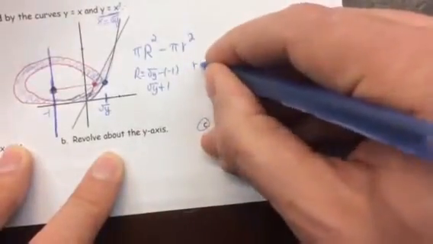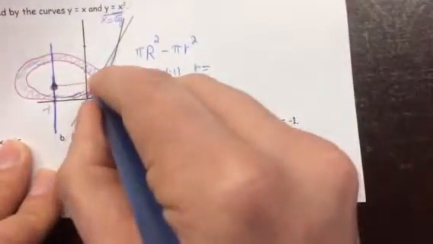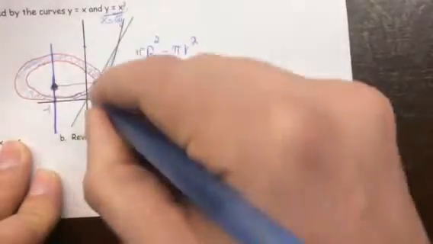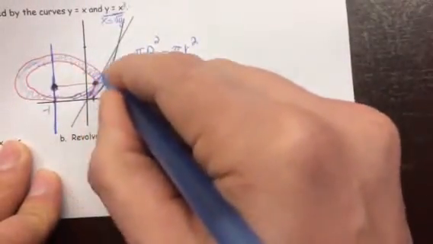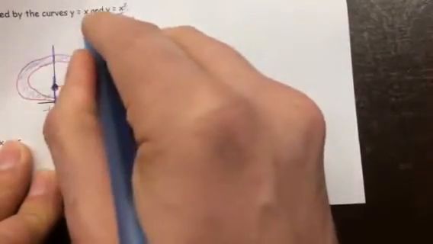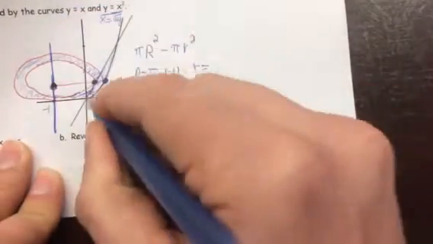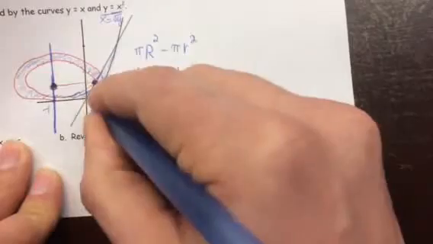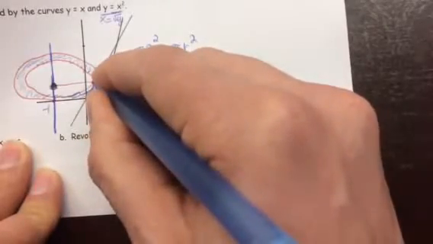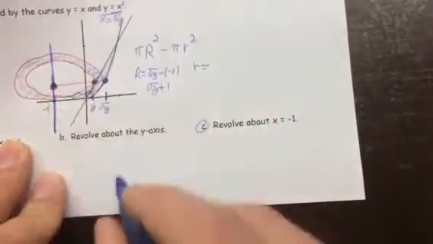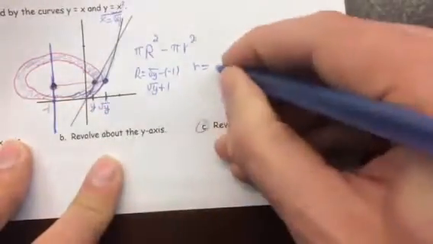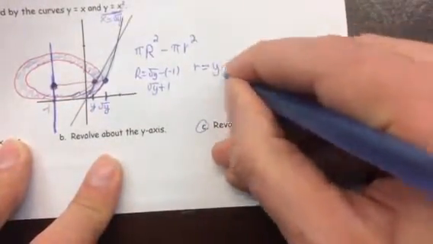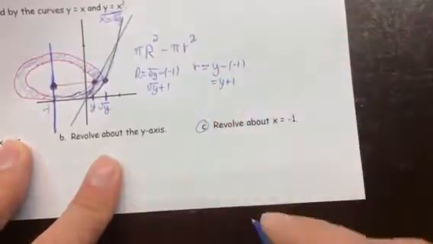Okay. The little r is the distance between here and here. This x value is going to be changing. It's on y equals x, and if y equals x, then x equals y. So this will always be the y value. This x value will be whatever the y value is that we're at. This x value is -1, and so again, the distance between them is y minus -1, which is the same as y plus 1.